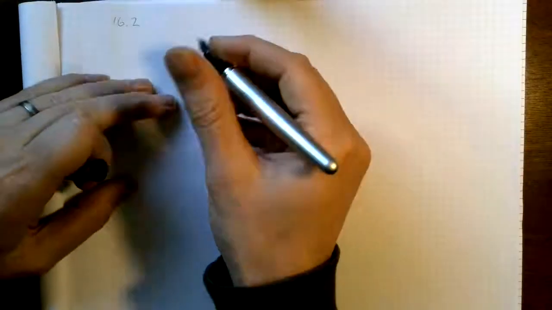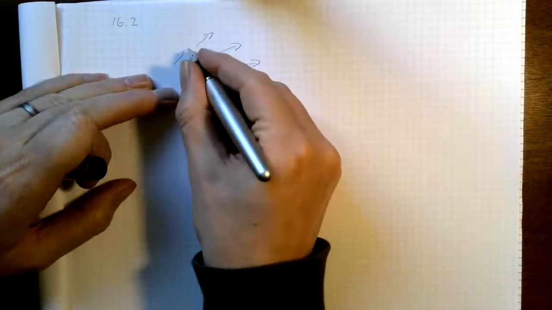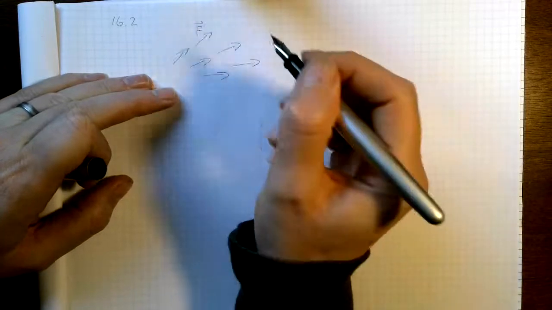So one of the motivating applications is to figure out the work done on a particle moving along a certain path by a force which is given by the vector field. So you have a vector field, so at each point you have a certain force, right?